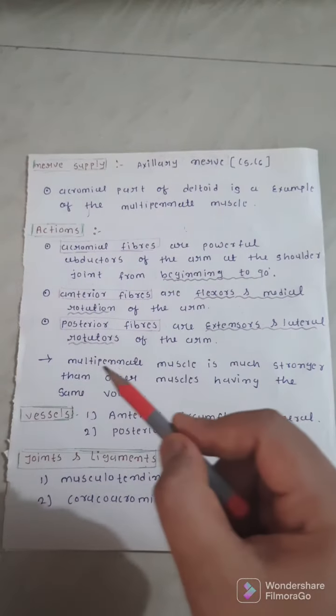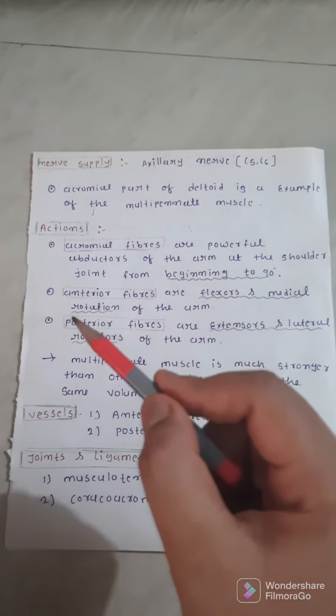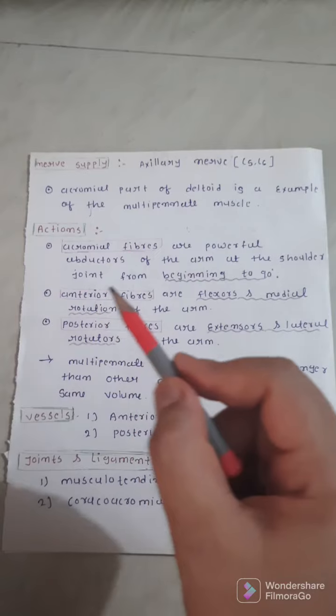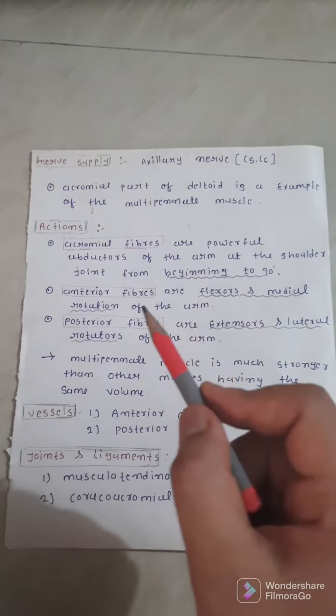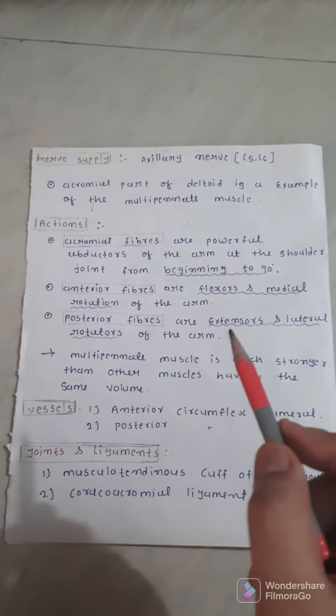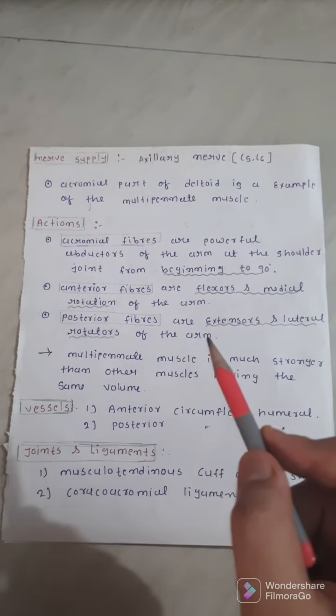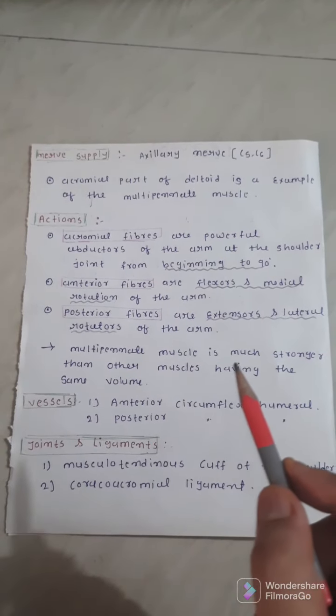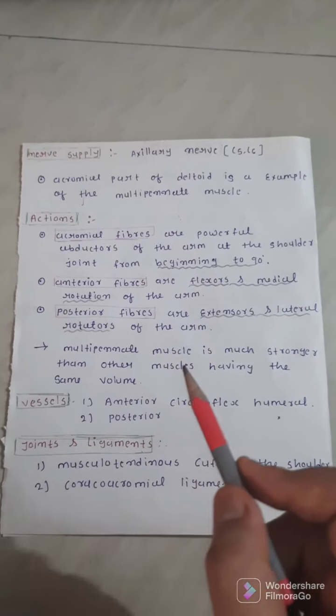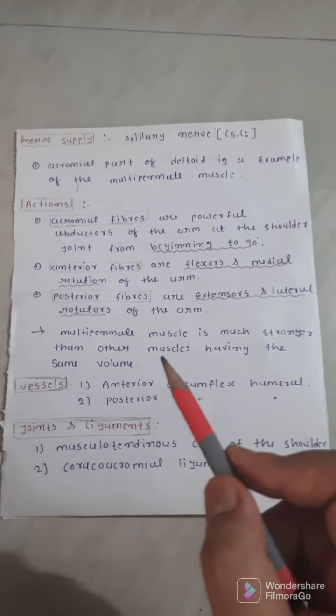The deltoid muscle has anterior fibers, middle fibers and posterior fibers. Anterior fibers are flexors and medial rotators of the arm. Posterior fibers are extensors and lateral rotators of the arm. And a multipinnate muscle is much stronger than other muscle having the same volume.